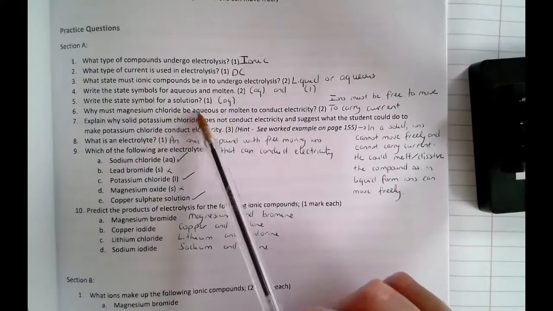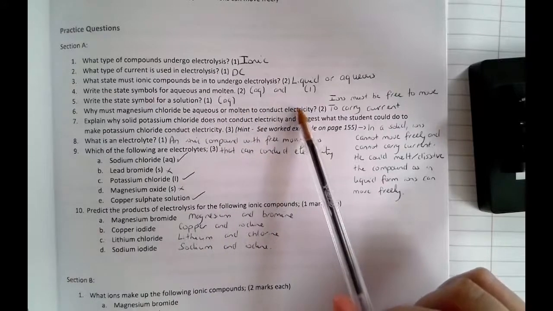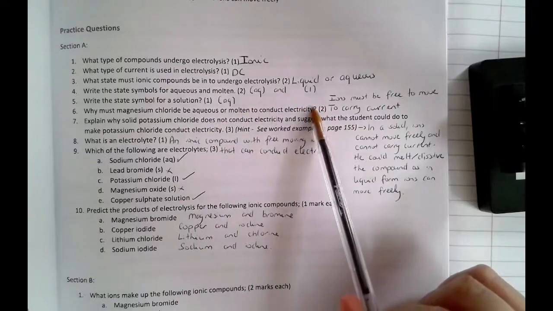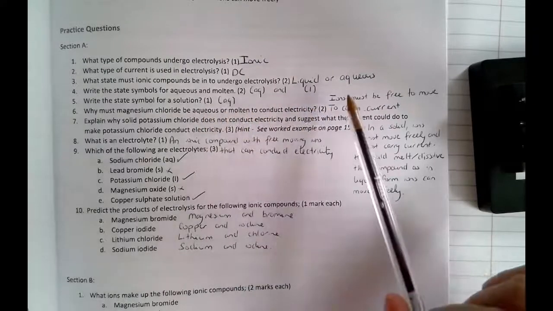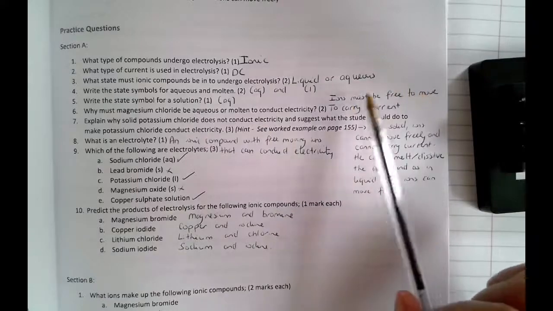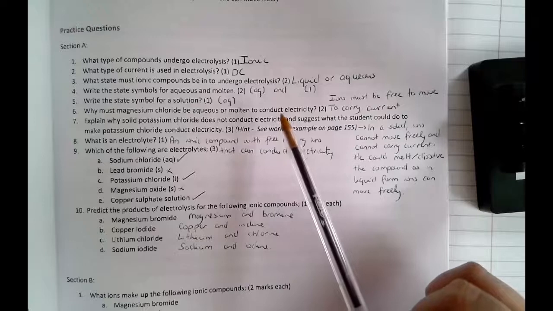Why must magnesium chloride be aqueous and molten? You can't just say so it can conduct electricity. You would have to explain why it conducts electricity. When it's aqueous or molten, the ions are free to move. So the ions must be free to move to carry current, and that's why it must be aqueous or molten.